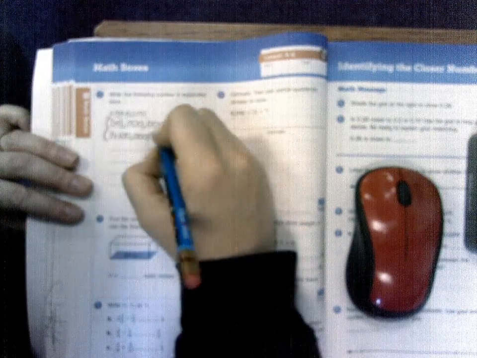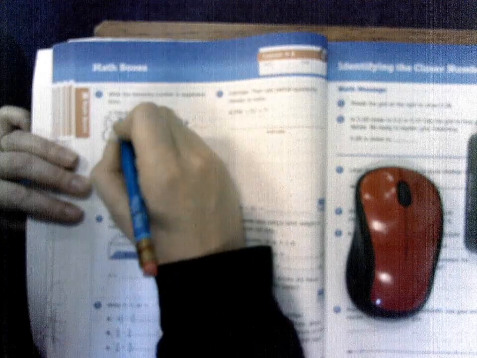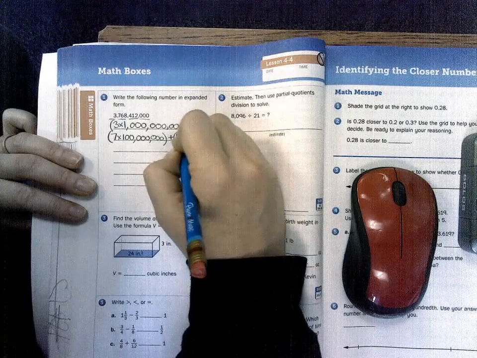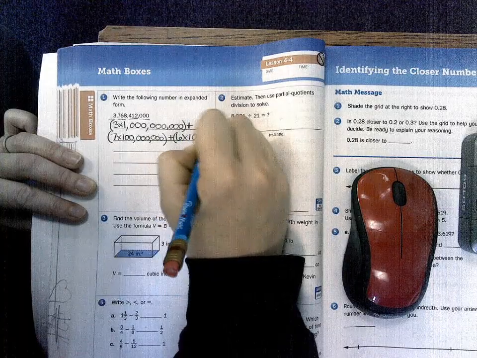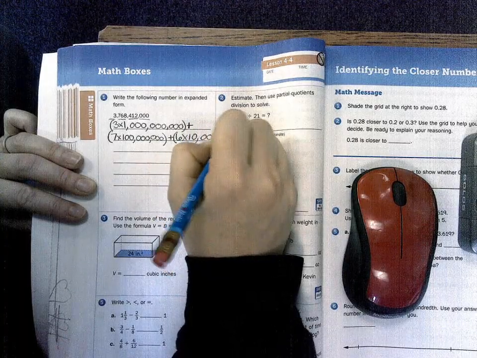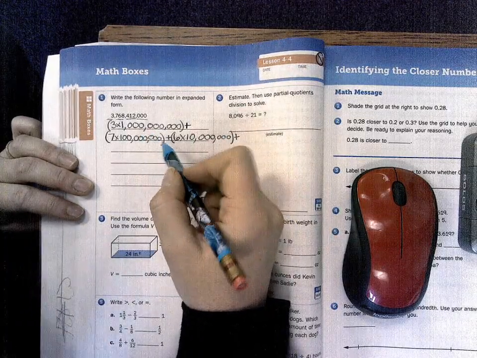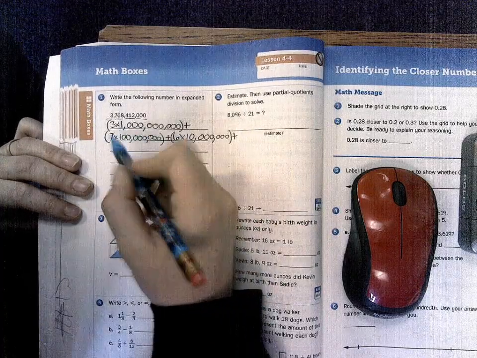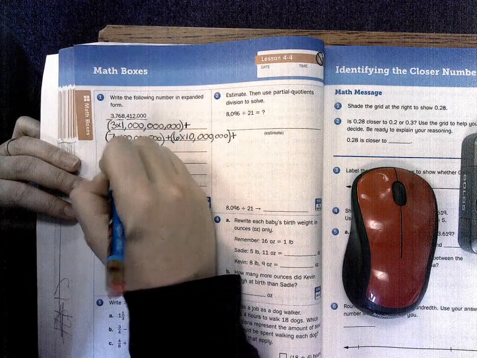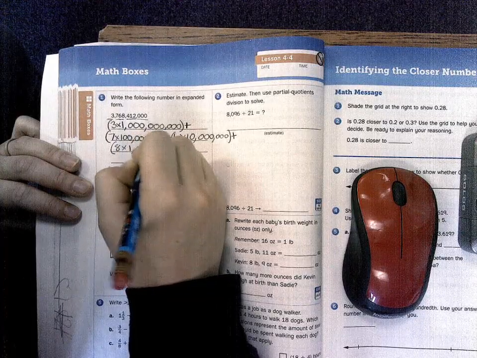Here's a 6, plus 6. That 6 is in the 10 millions place, so it's going to be 6 times 10 million, and I'm just going to kind of peek over here, and that's okay. Plus, I can't forget that plus sign because it's the sum of the values. All these values added together equal this number here. Now, this is an 8. The 8 is in the millions place, so 8 multiplied by 1 million.